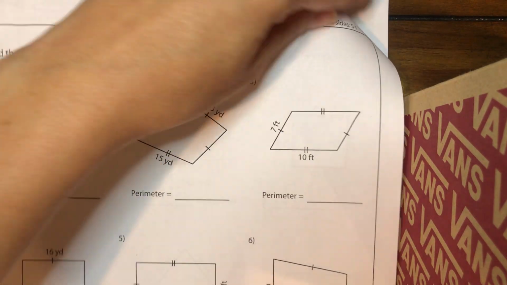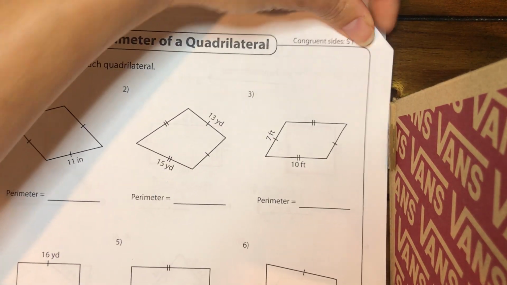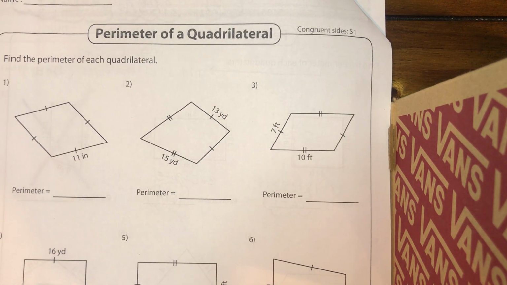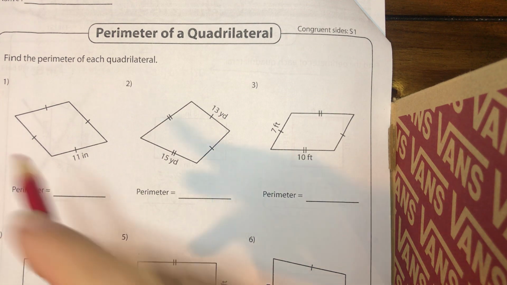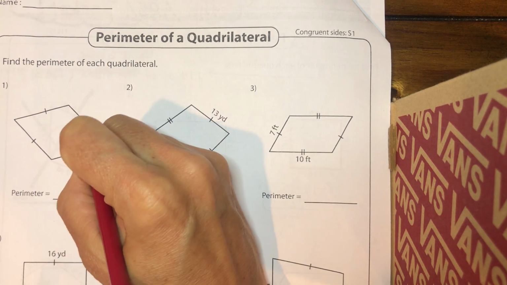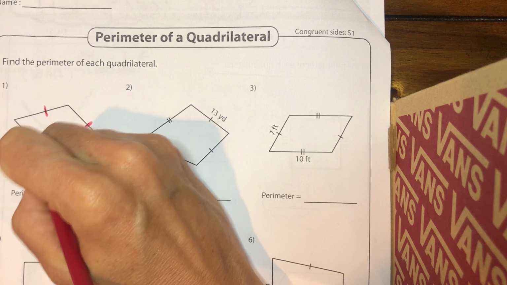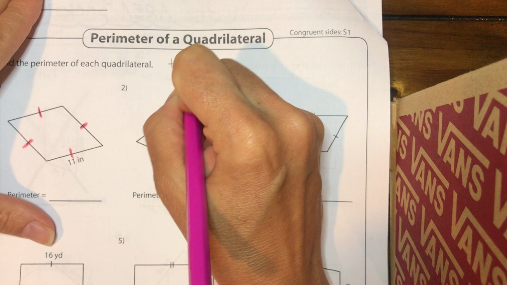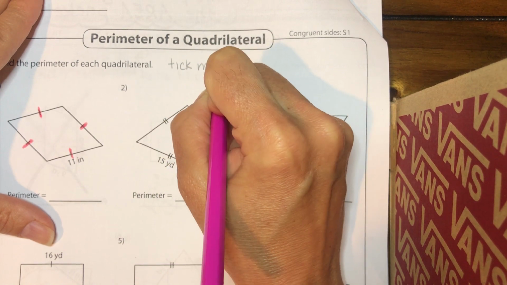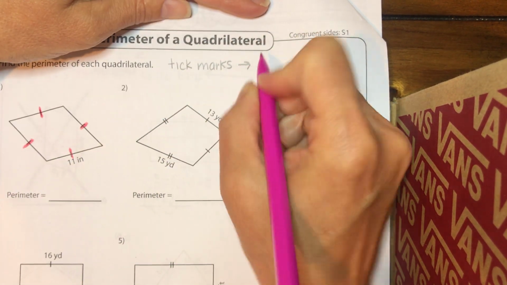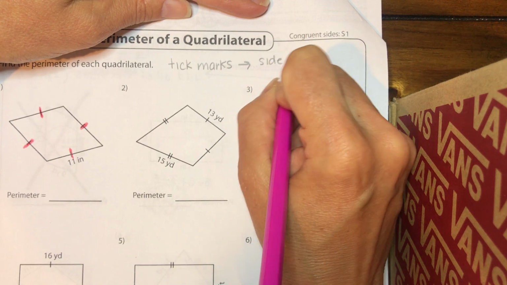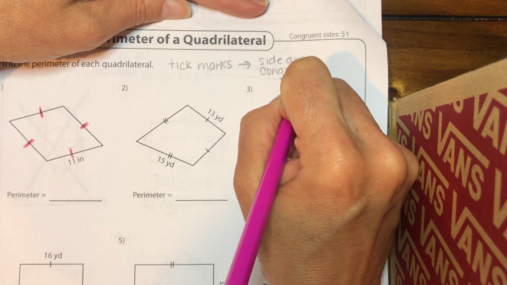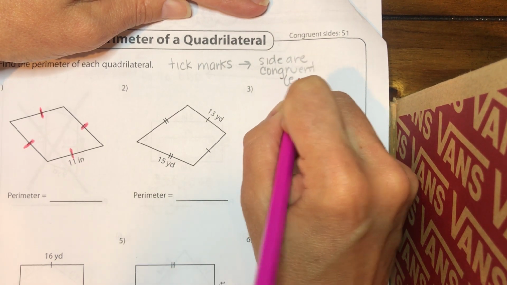Okay, so the second page is still perimeter of a quadrilateral. However, they don't give us all of the sides in the problems. But what they do give us are tick marks. And we know in geometry that the tick marks mean that the sides are congruent. So let's write down that the tick marks mean that the sides are congruent. And we know that the word congruent means equal.